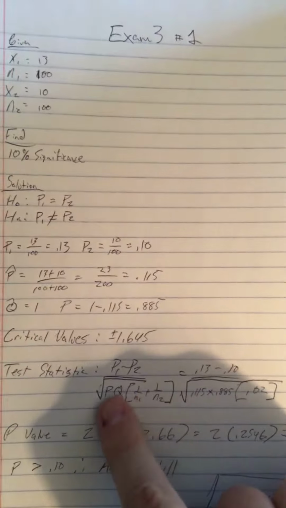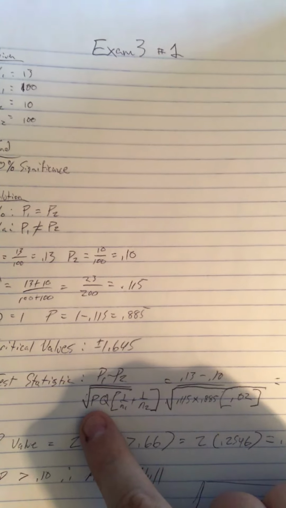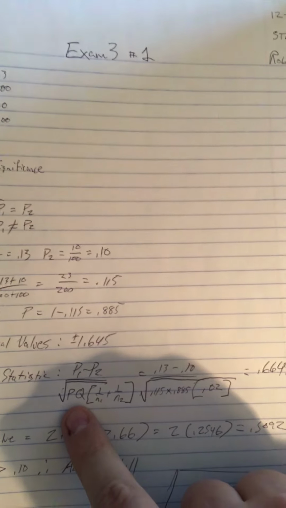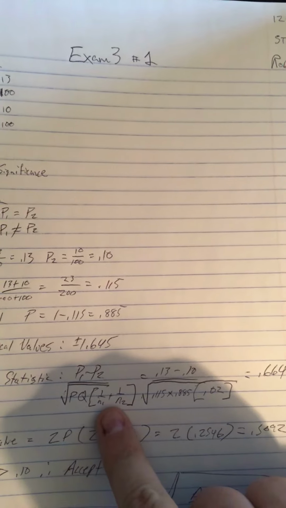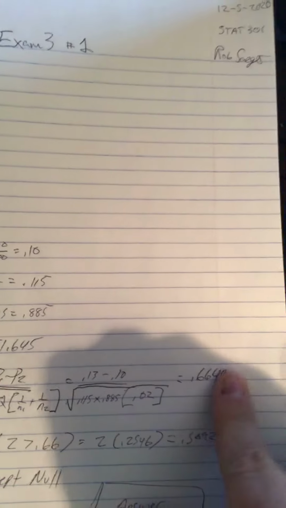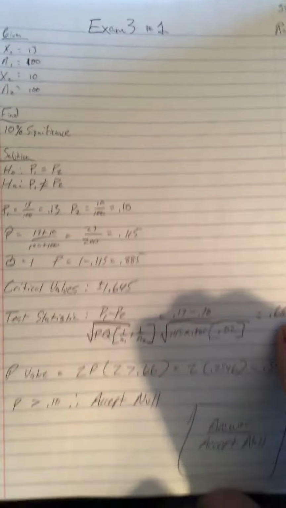And then doing the test statistic equation, we do P1 minus P2 over the square root of PQ times 1 over n1 plus 1 over n2. And plugging in those numbers, this is what I get. So the test statistic is 0.66.